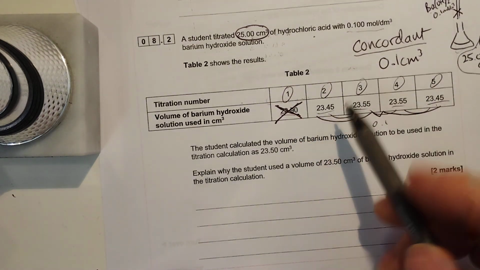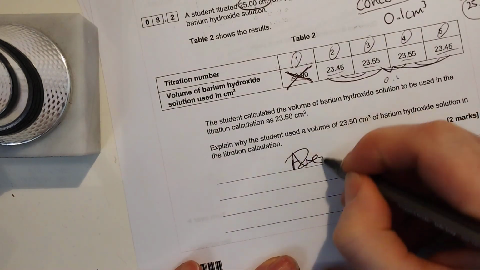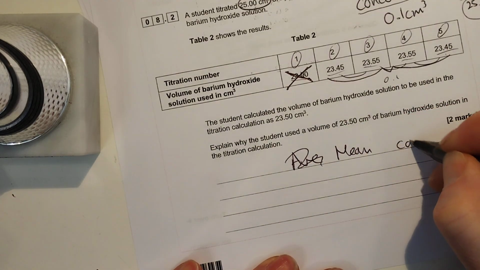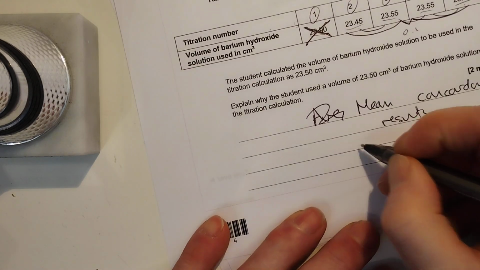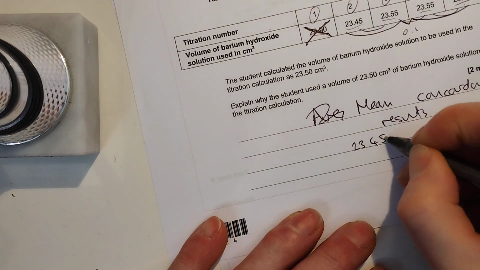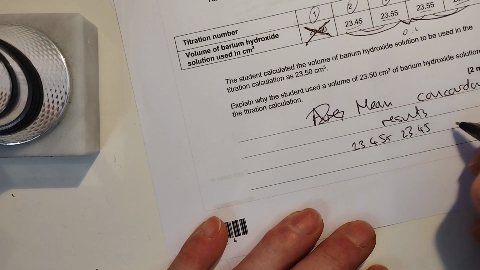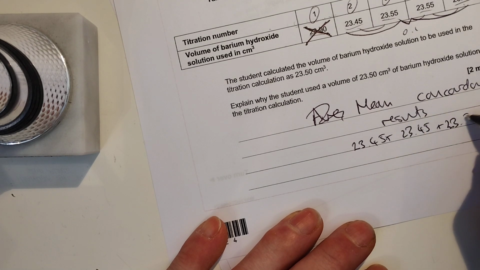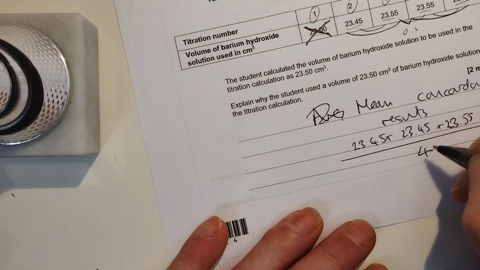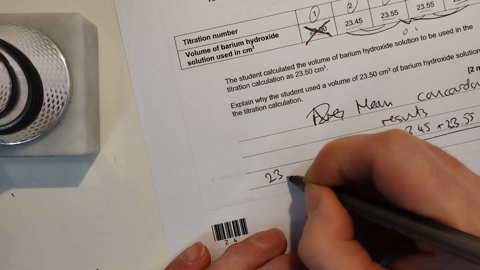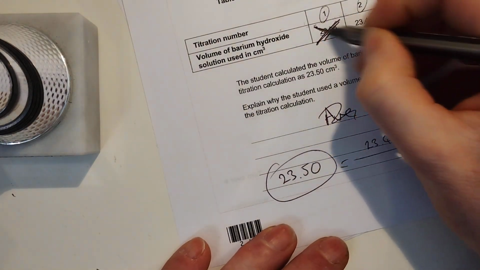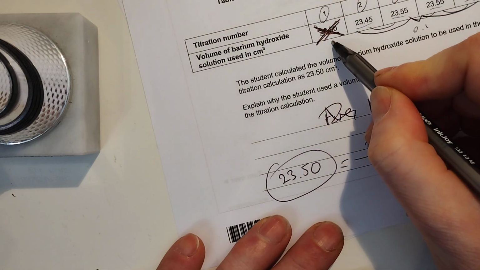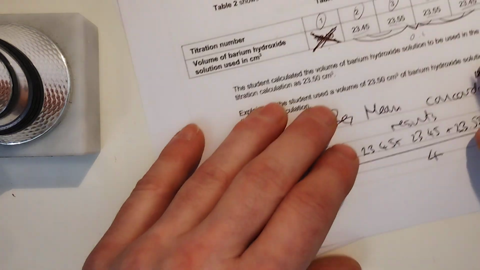They took the average, or the mean, of the concordant results, which was 23.45 plus 23.45 plus 23.55 plus 23.55 divided by 4, and that gives you the answer 23.50. So they didn't use the anomalous results, and they took the mean of the concordant results.